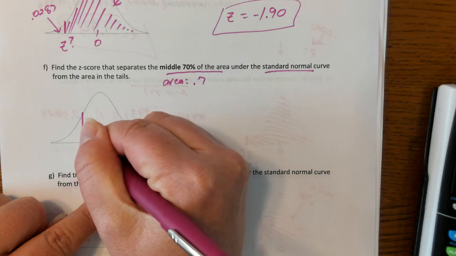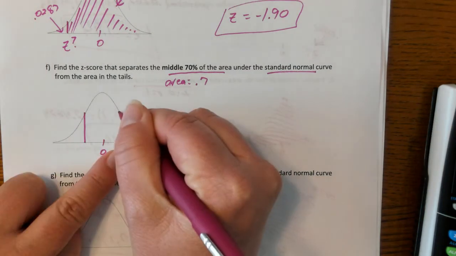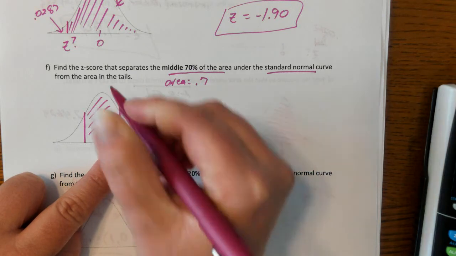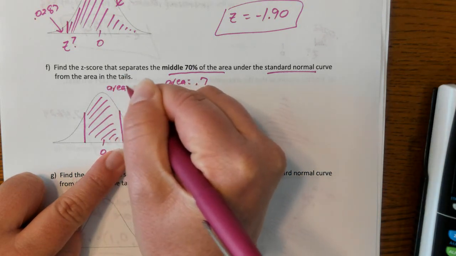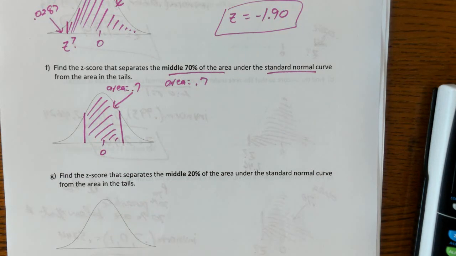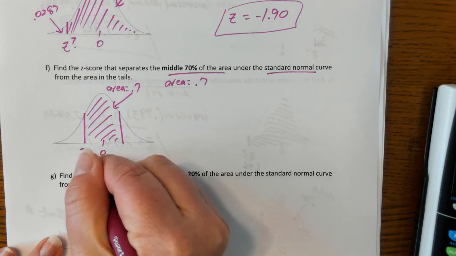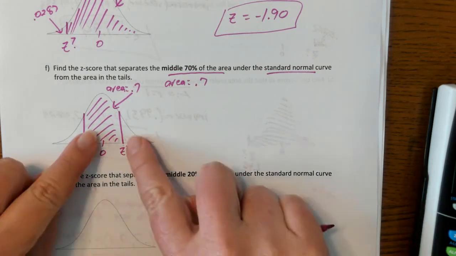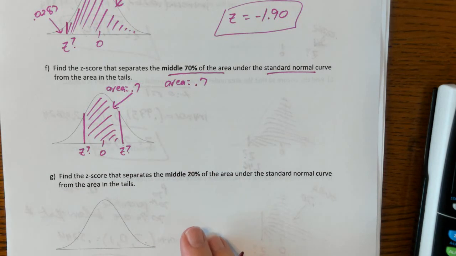So there's going to be some cutoff number here and some cutoff number here, so that this area is 0.7. Well, that means there's going to be 2 z-scores. There's going to be a z-score here and a z-score here that separate our middle 70%.